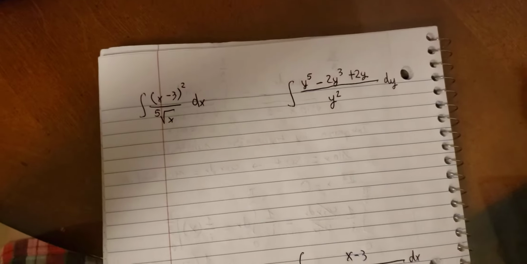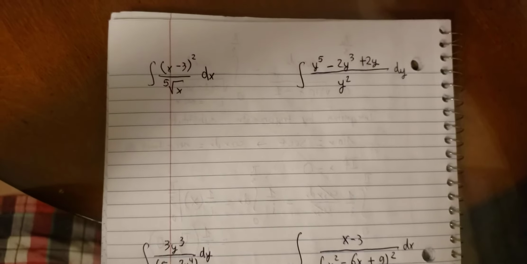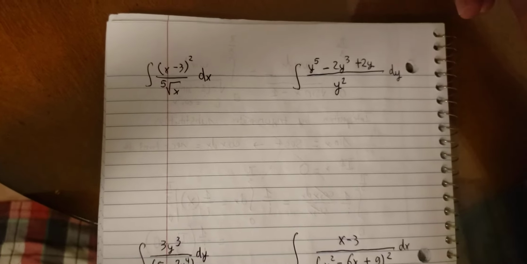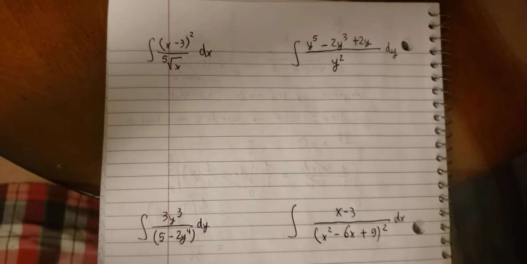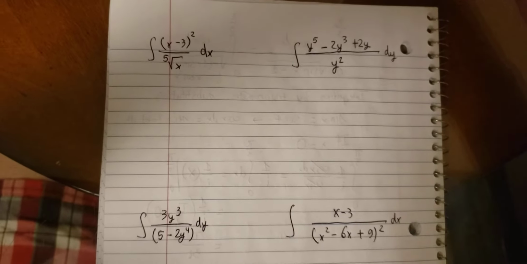Hello everybody. So today I will talk about calculus. The topic today is about integration. So now I will show you the answer.